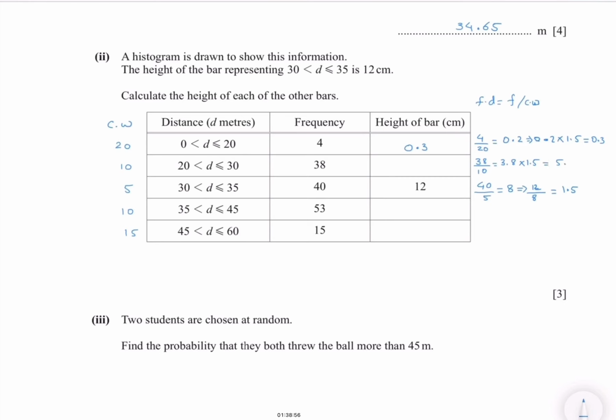It will give you height of its bar, which is 5.7. And for the fourth class, frequency 53 divided by 10, its class width. So 5.3 multiplied by 1.5 will give you its height of the bar, 7.95. For the last class, frequency is 15 divided by its class width, which is also 15. So 1 multiplied by 1.5 will give you the height of its bar, 1.5.